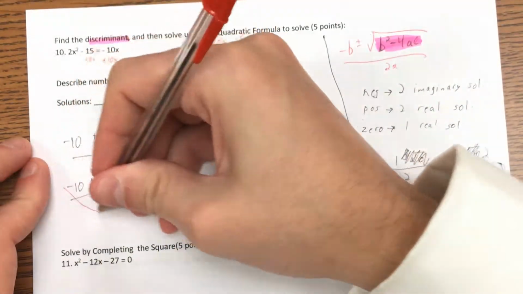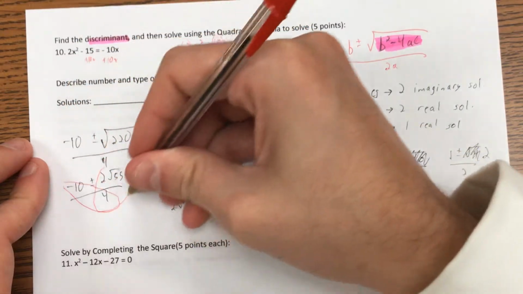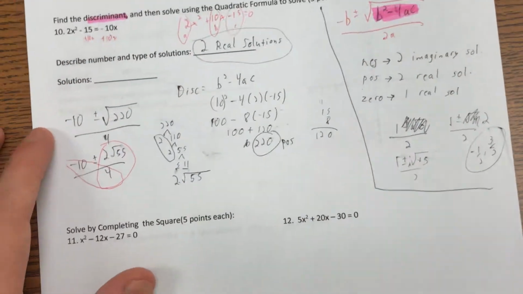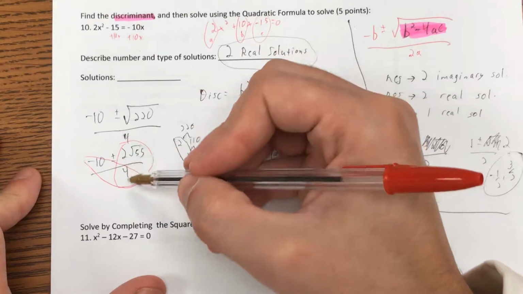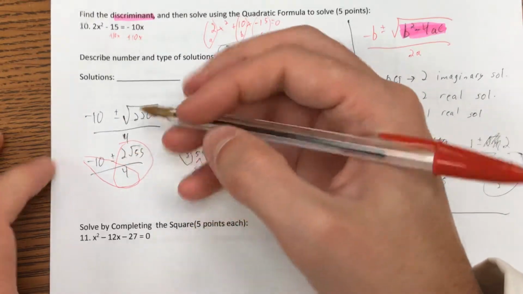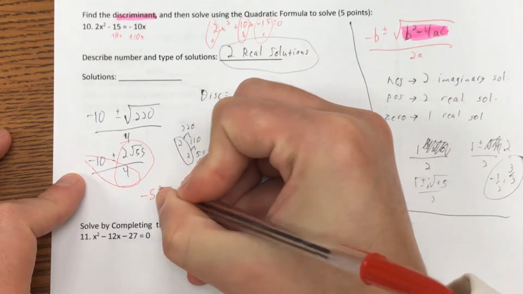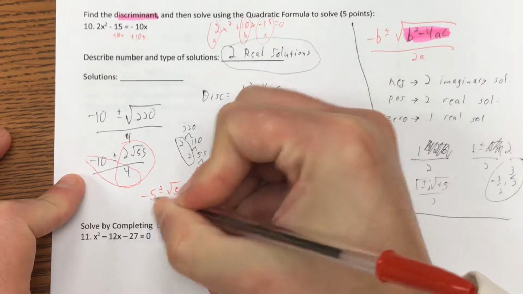And here you can use the heart technique. Turns out these do simplify again because 10, 2, and 4 are all divisible by 2. And if you divide them by 2, you get negative 5 plus or minus root 55 over 2.